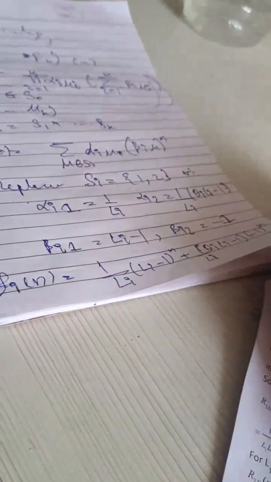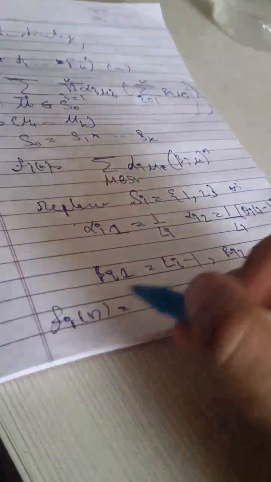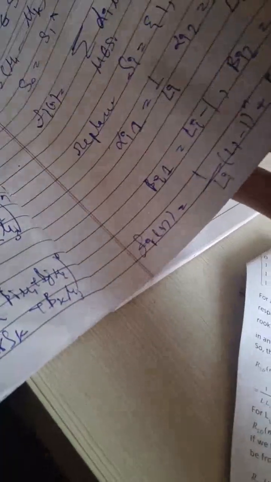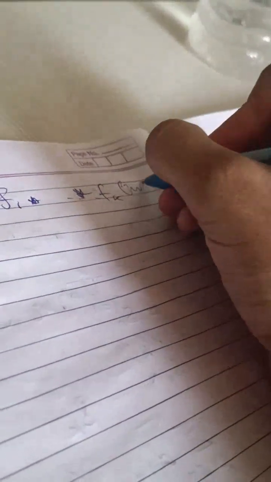This is your Fi of n. Now, RKD is nothing but a convolution of F1 star till Fk star Fk of n in this scenario.